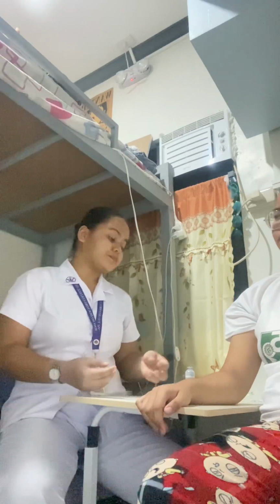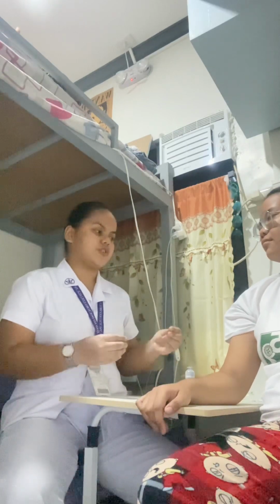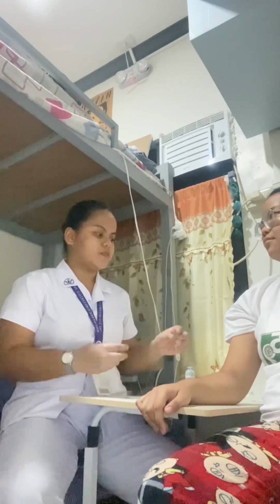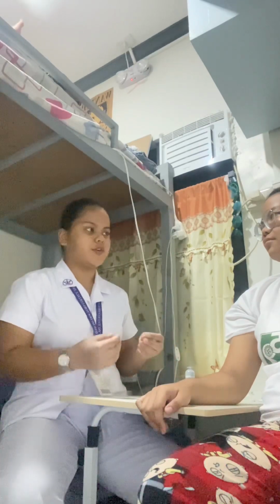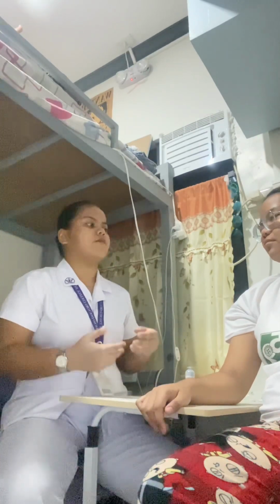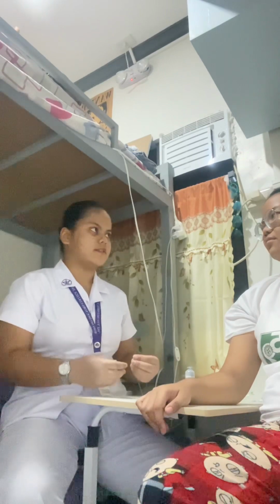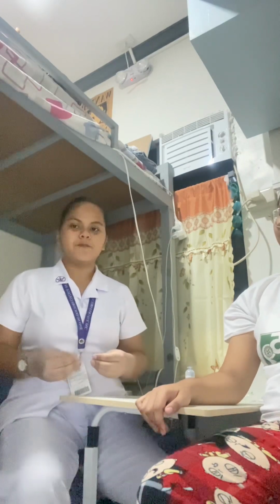So this injection, the medication I'm going to administer to you, is prescribed by your physician. This is to lead you into a fast recovery and to treat your illness. Explaining the procedure to the client will help to facilitate acceptance and reduce the anxiety they might be feeling. Then after that, I'm going to select and locate an appropriate site.